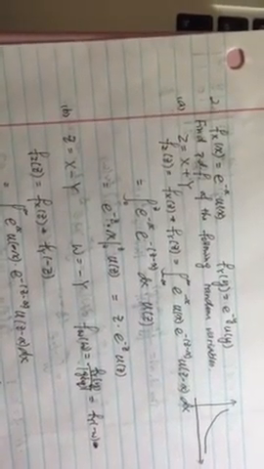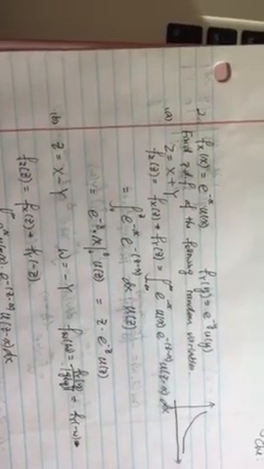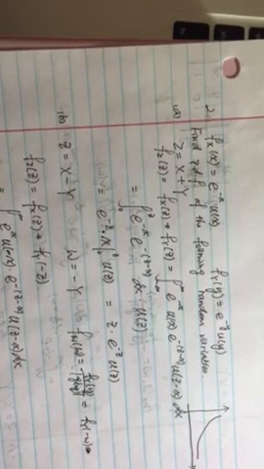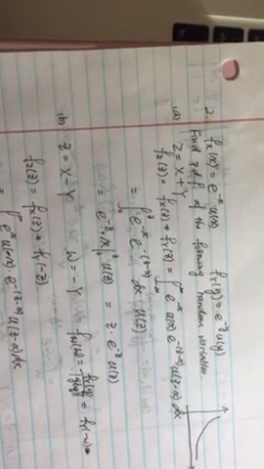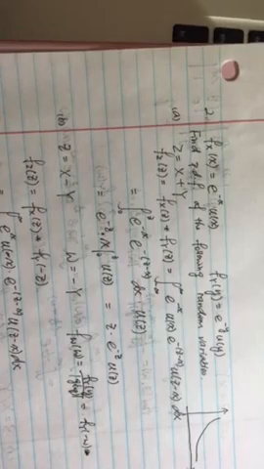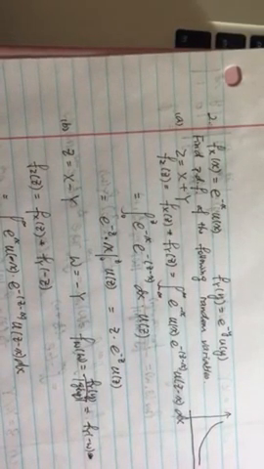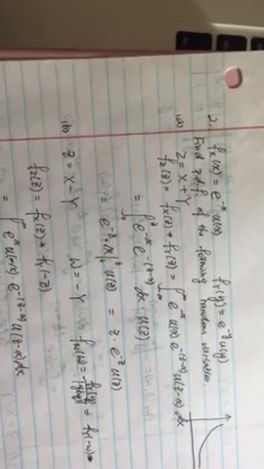So part A, we need to find fZ(z) when z is x plus y.